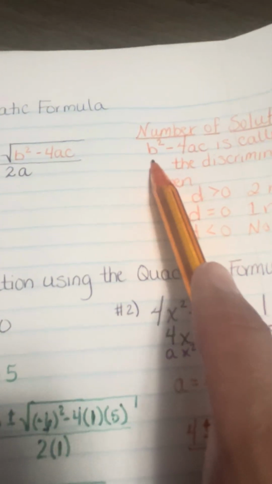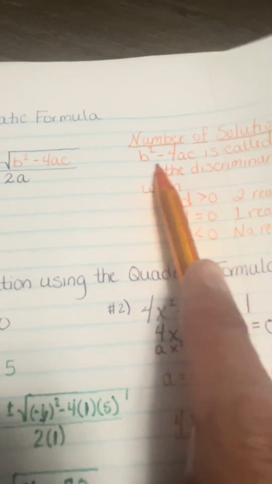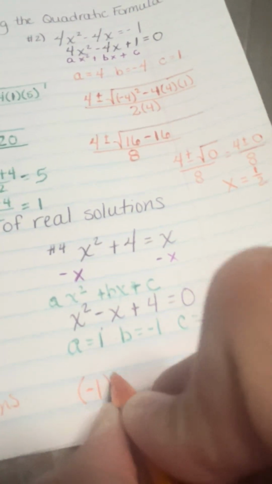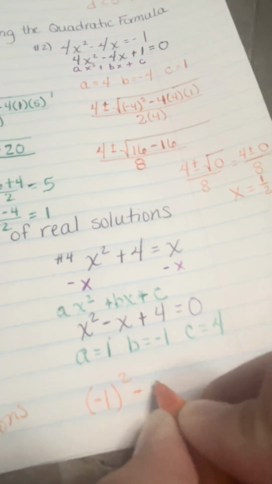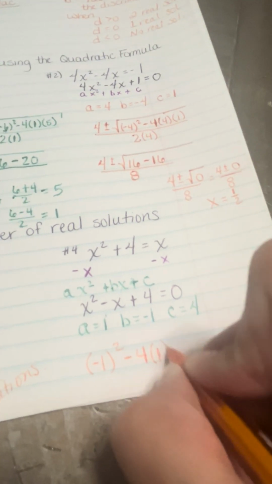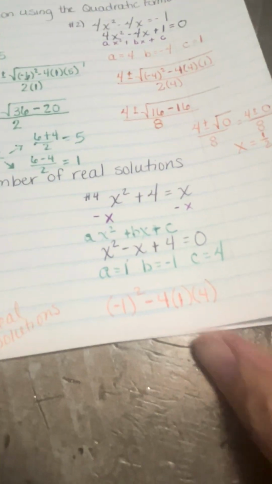Plug those numbers into that formula right there for the discriminant, b squared minus 4 times a times c. So I'm going to have b squared, so negative 1 squared, minus 4 times a, which is 1, times c, which is 4. And then I need to do the math.